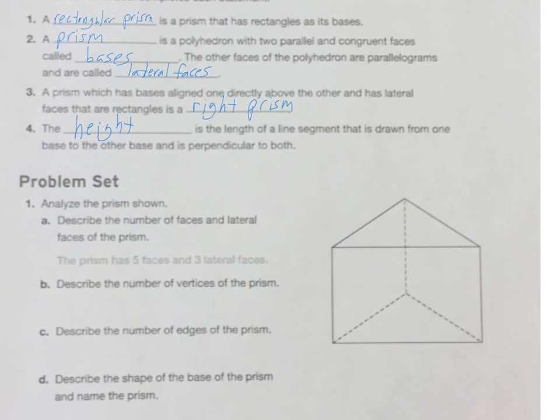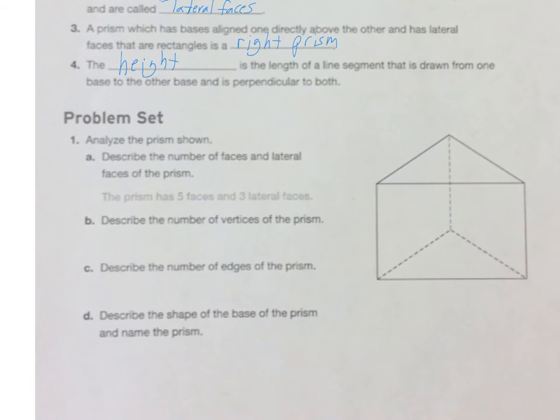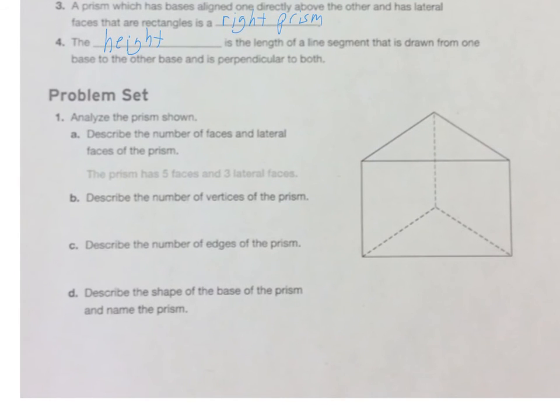This is also a prism which has its bases aligned one directly above the other and has lateral faces that are rectangles, known as a right prism. Since these triangles are right on top of each other, this is a right prism, and then the height is going to actually be the edge. But if you drew a line from the top all the way to the bottom that was perpendicular to both, that would be your height. Okay, so let's go ahead and talk about these words within this, describing this geometric solid or polyhedron.